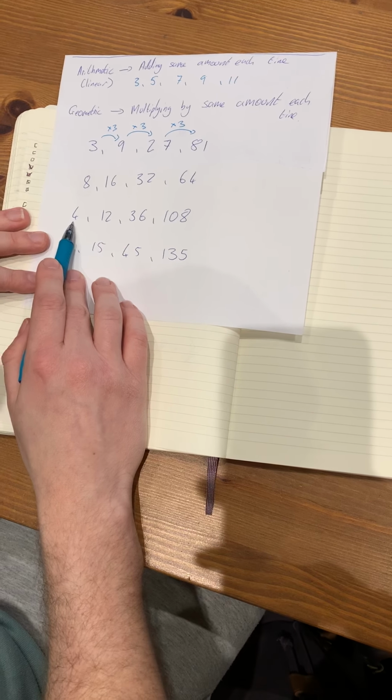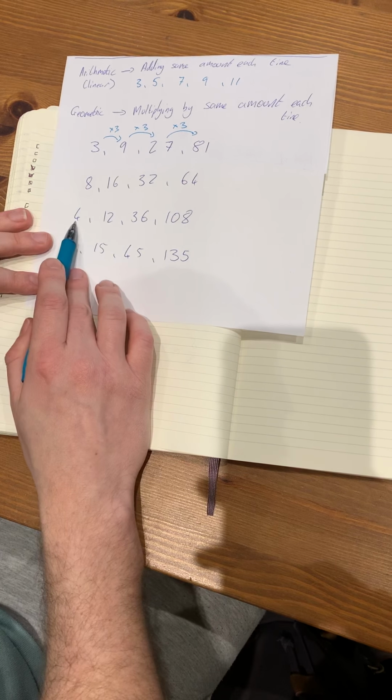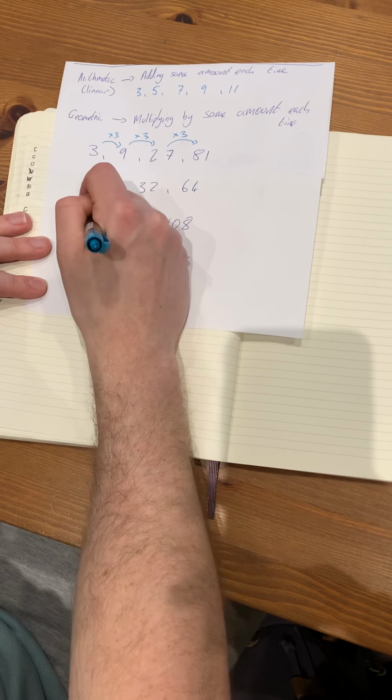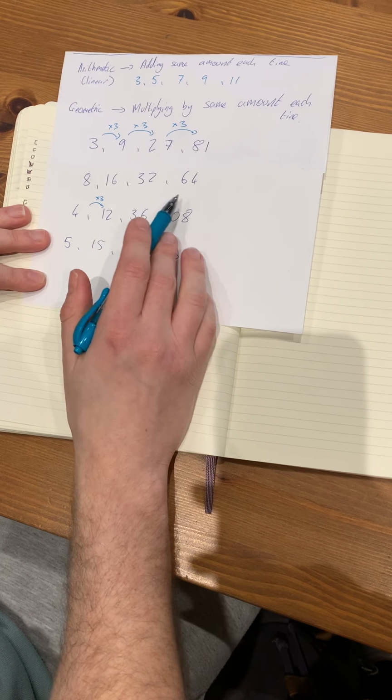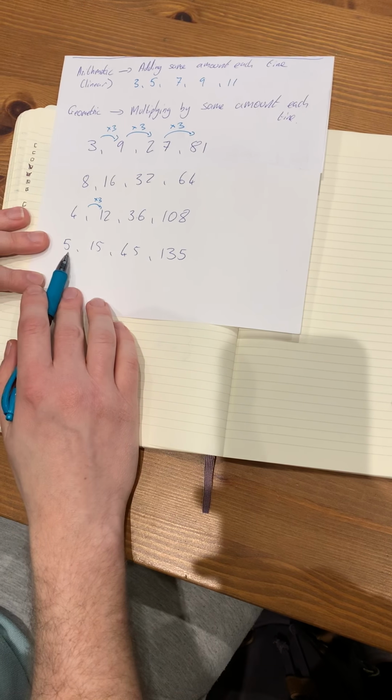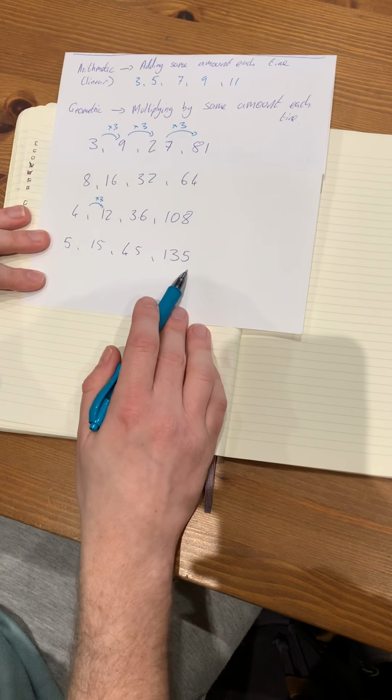Here, it's a geometric sequence because we're multiplying by the same number each time, 4. Okay, so we're going to multiply that one by 3. 12 by 3 is 36, and so on. Same here, we're starting on 5, but we're going to multiply by 3 each time.